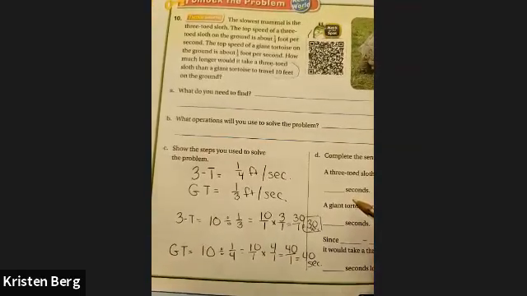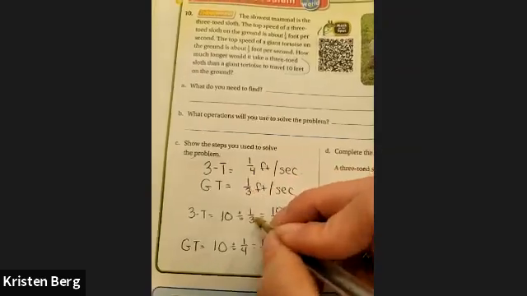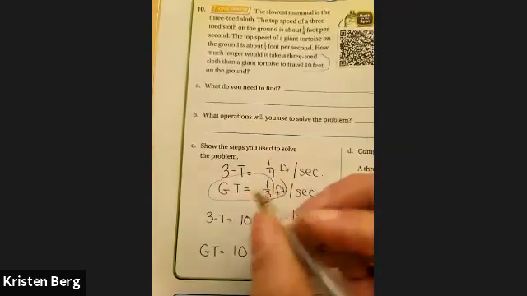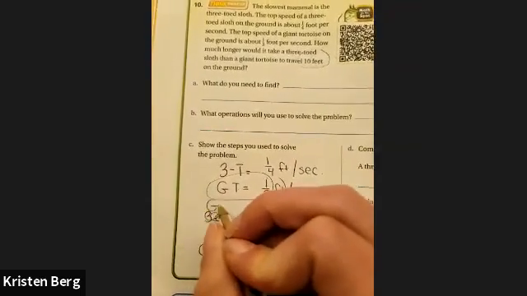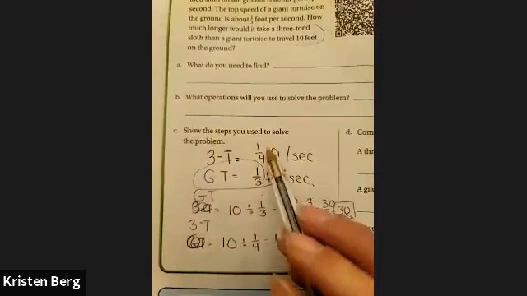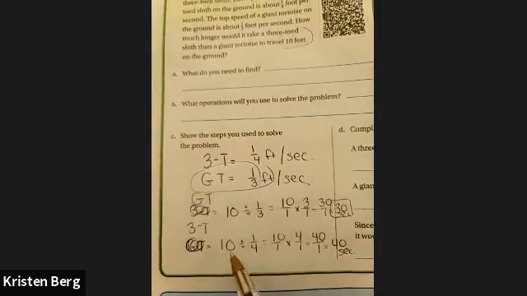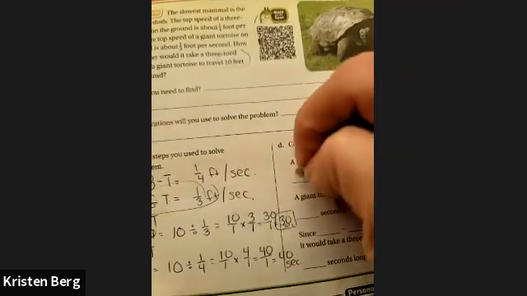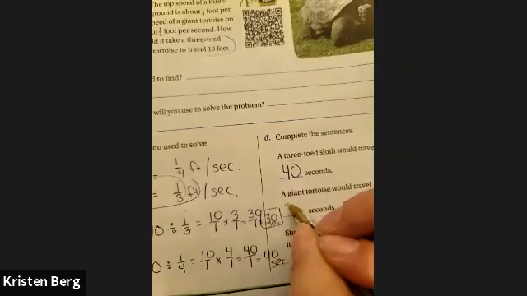Oh my goodness, I messed up. Sorry, this went with the giant tortoise. So this is the giant tortoise, and this one is the three-toed sloth. I messed up, sorry, guys. So the three-toed sloth would take 40 seconds to go 10 feet, and then the giant tortoise would take 30 seconds.